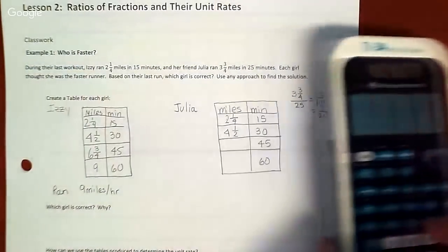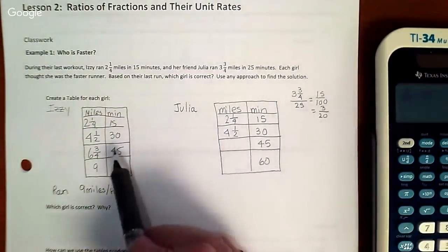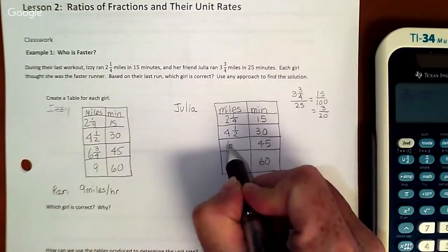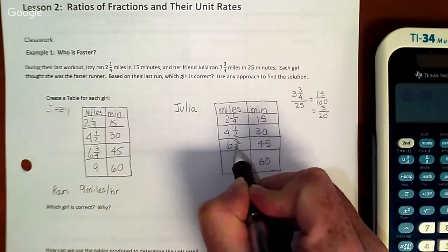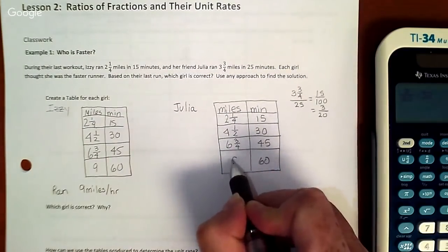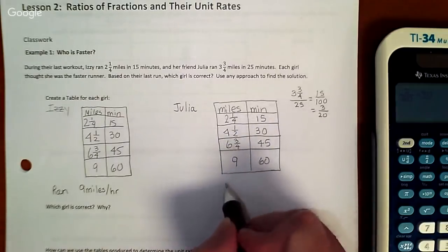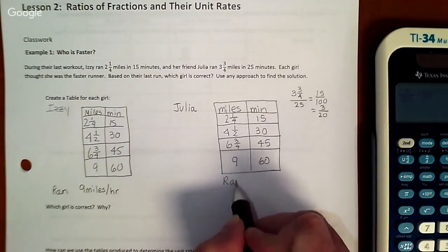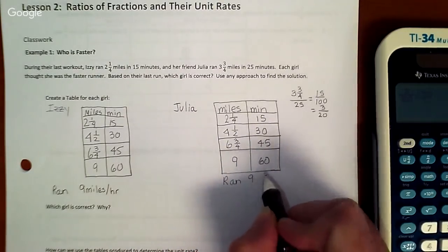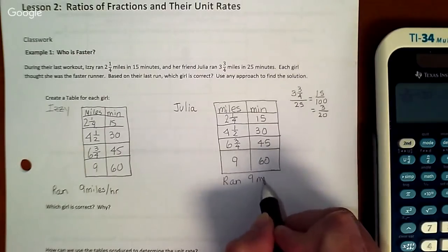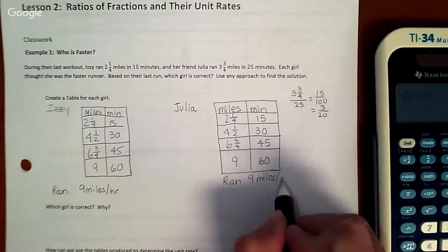Notice what's going to happen. We keep multiplying, I'm going to get 6 and 3/4, and I'm going to get 9. So Julia actually ran 9 miles per hour.